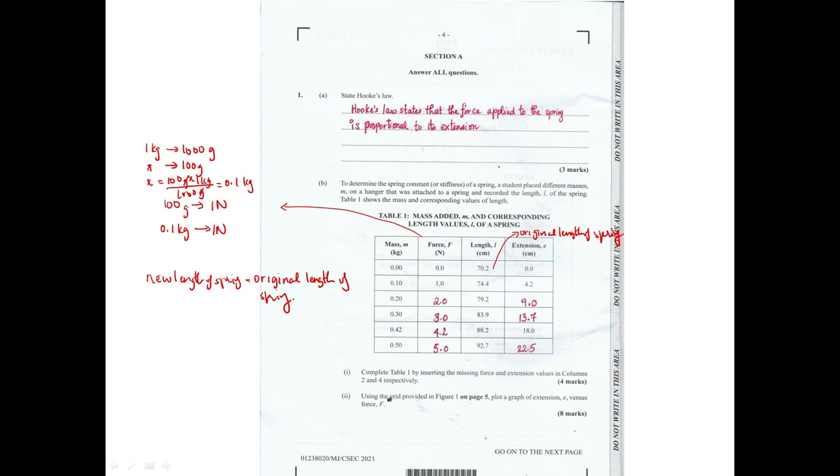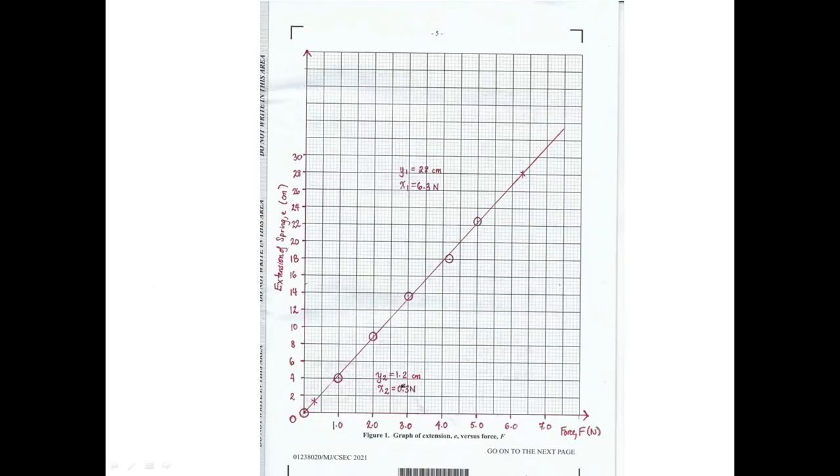It says, using the grid provided by figure 1 on page 5, plot a graph of extension E versus force F. So E against F. I already went ahead and plotted the graph, so you will end up with a straight line graph right there. A nice straight line graph.